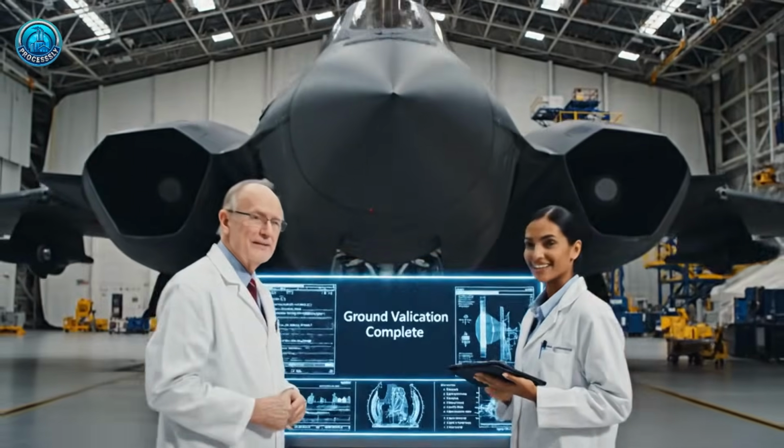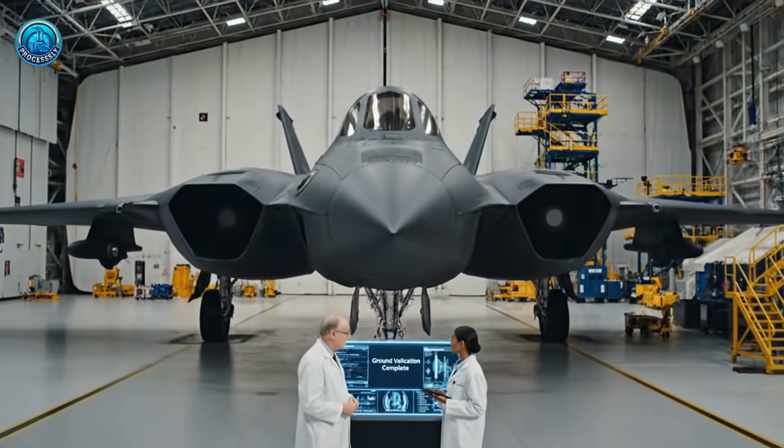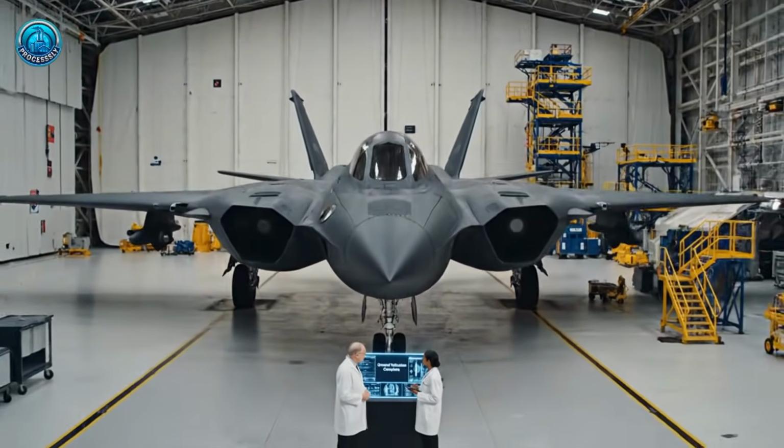All ground validations are complete. The aircraft is cleared to transition toward flight testing.